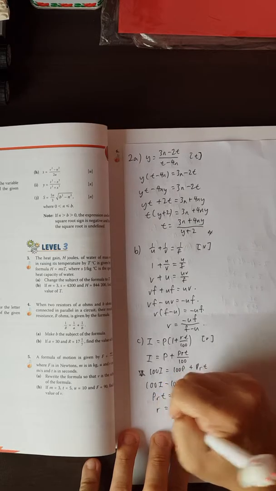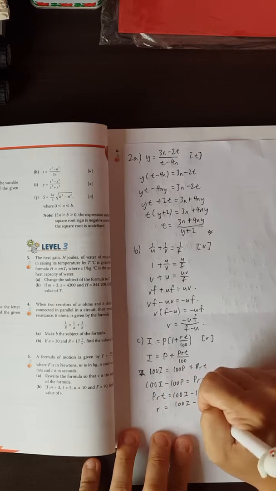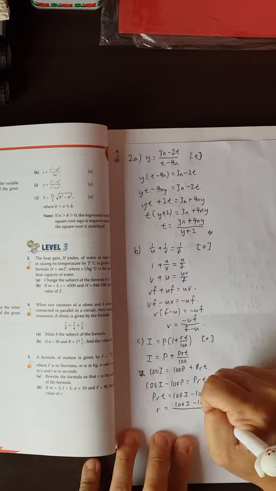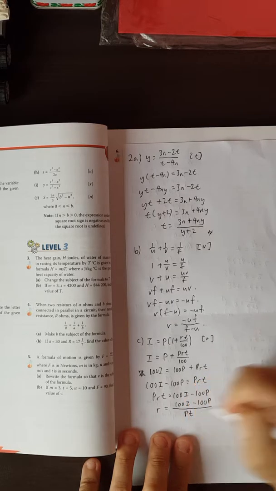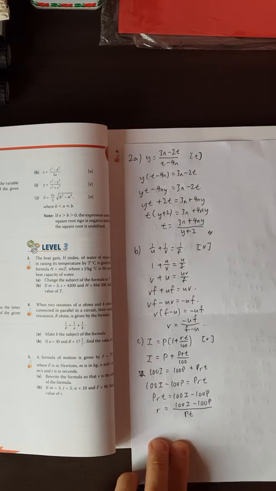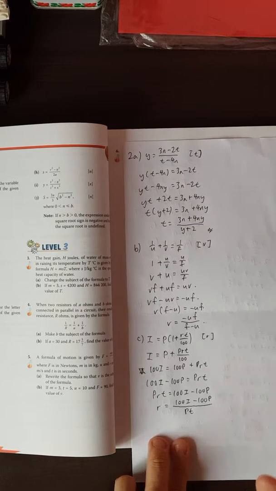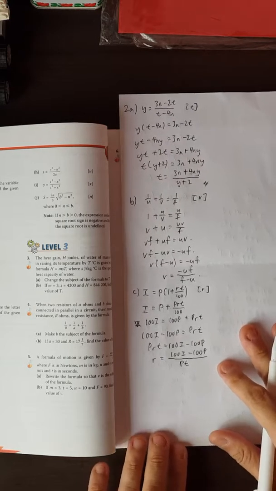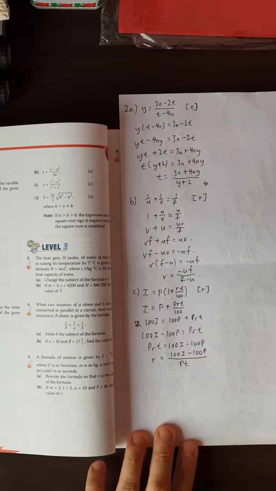Right, then lastly, I equals to 100I minus 100P over PT. Just take note, the P is a capital letter T, the I is a capital letter I. Do not change them to a small cap. If you do, marks will be deducted because it will mean a different letter, a different algebra.